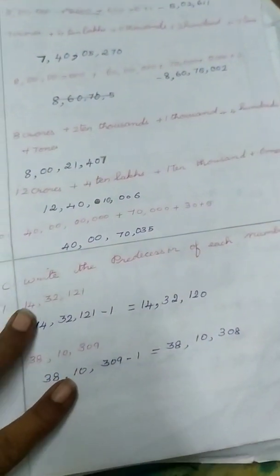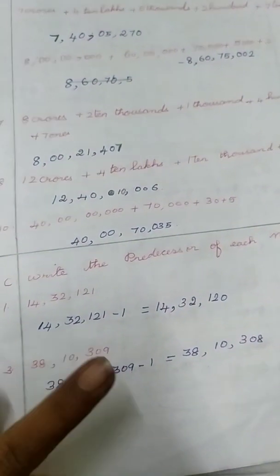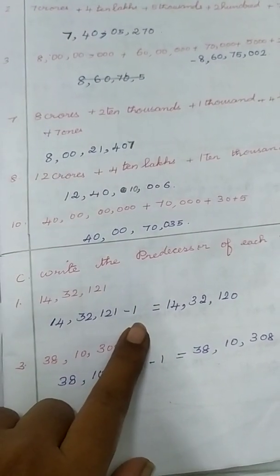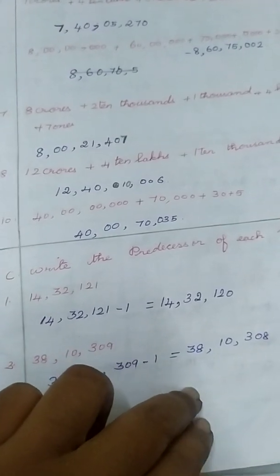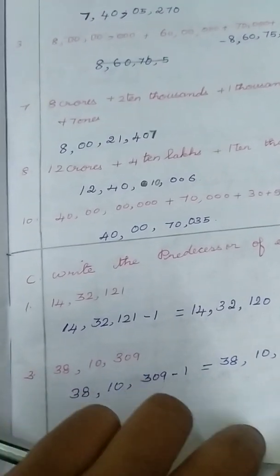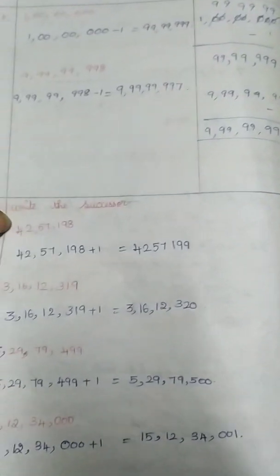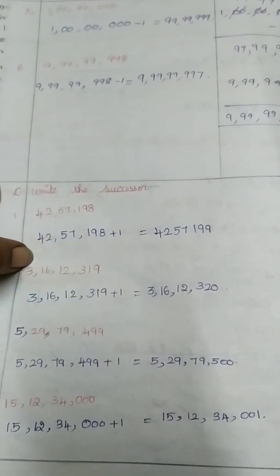Write the predecessor. Predecessor means if you subtract 1 from the given digit, 14,32,121. If you subtract 1, you will be getting 14,32,120. When you subtract 1 from the given question, we call it a predecessor. Successor means when you add 1 to the given question, we call it a successor.